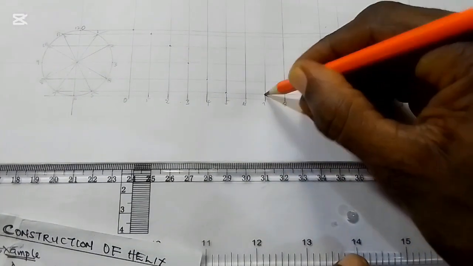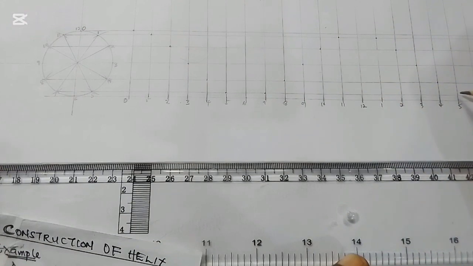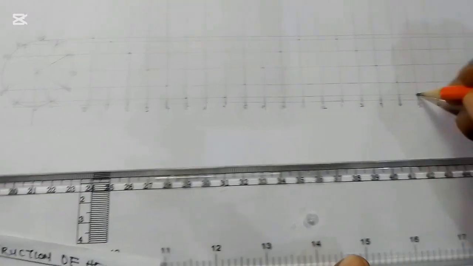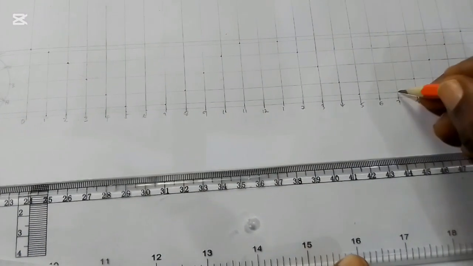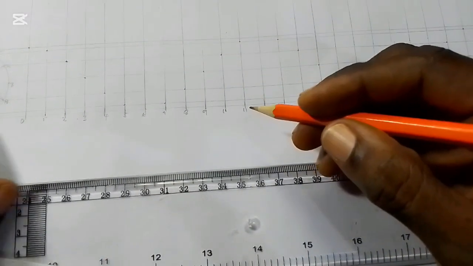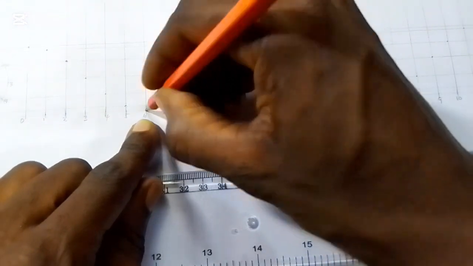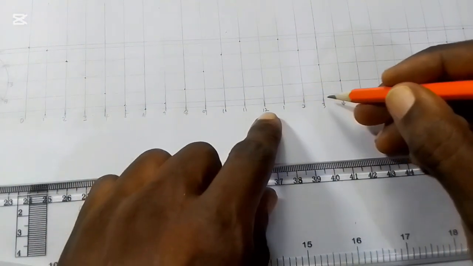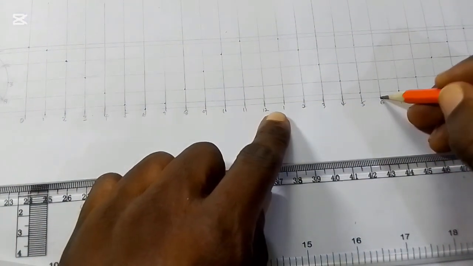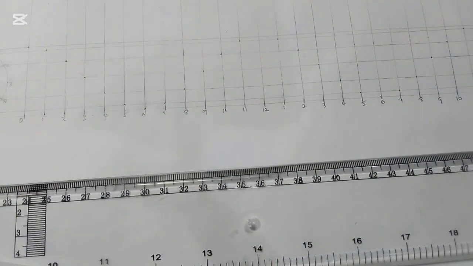So this is 7 here. Okay, this is 7 and 5. This is 5. Then 7 here. So finally we have 6 here. This is 6. Then next one, go check for 6. This is 6 here. Okay, so that's the final thing there.